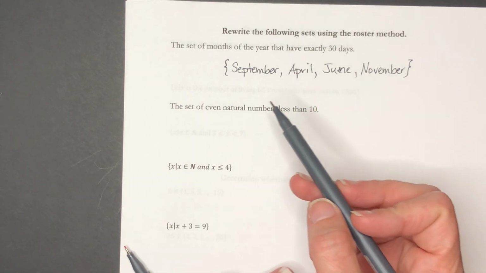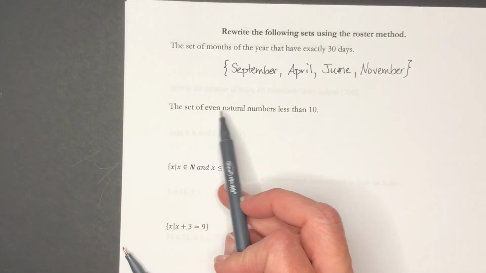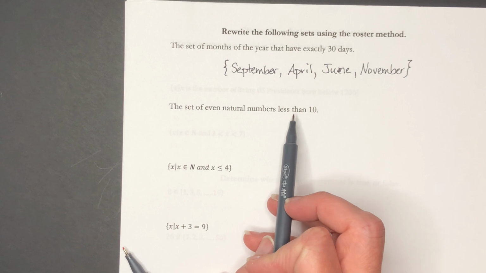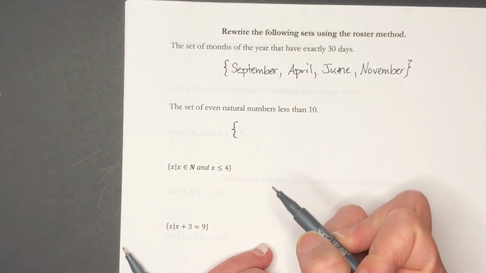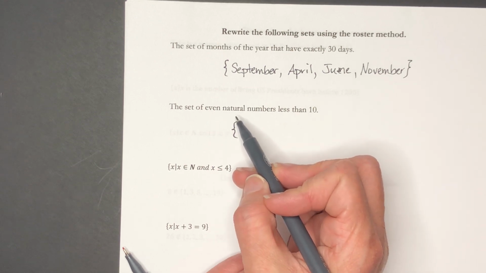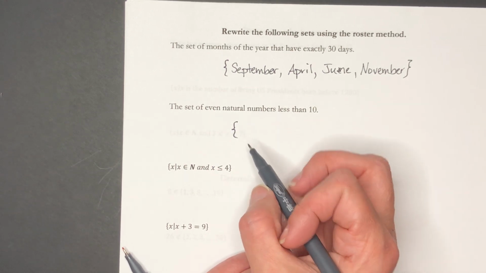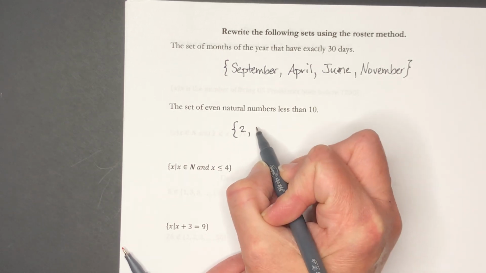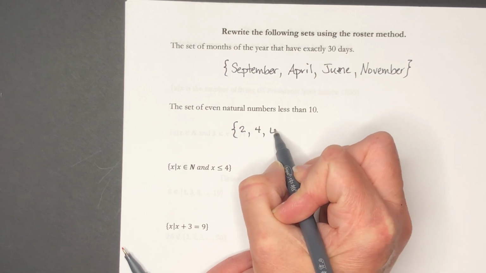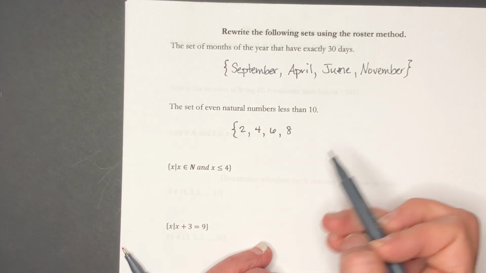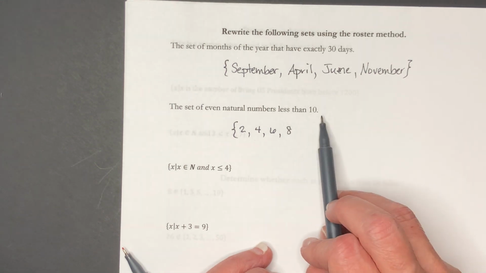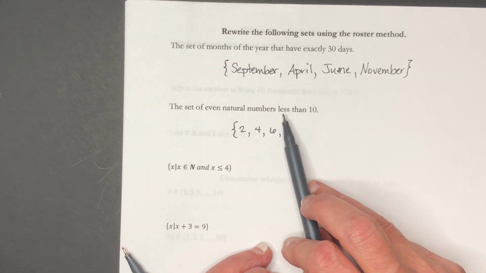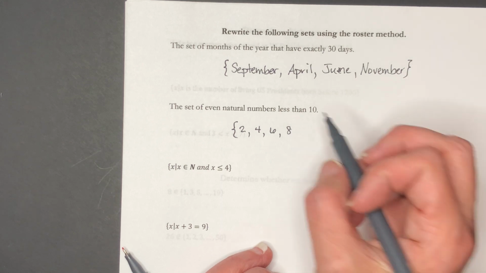Now, the set of even natural numbers less than 10. So I'm going to need to put these in braces. Even natural numbers. Now, I would start with 1 for natural numbers. So my evens would be 2, and then 4, and 6, and 8. And I'm going to stop right here and double check. This says strictly less than, so I'm not going to include 10. If this were less than or equal to, I would put a 10 right there.